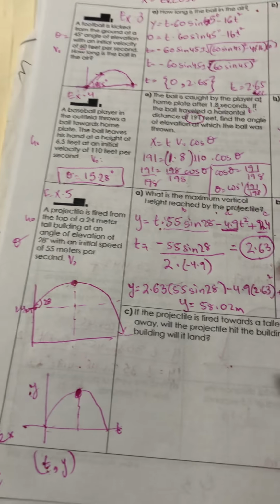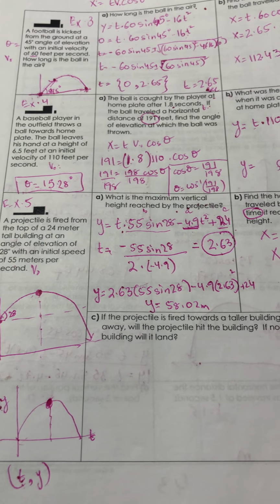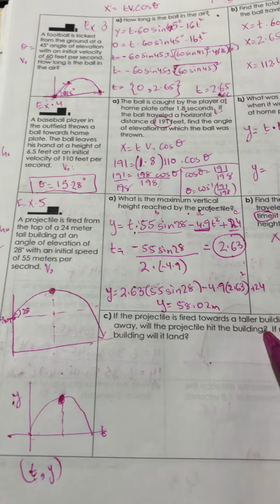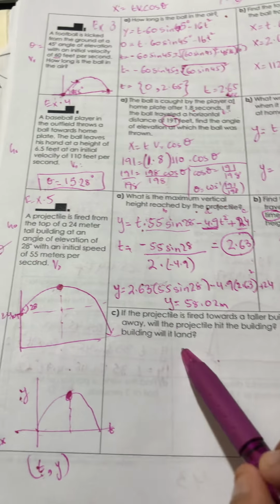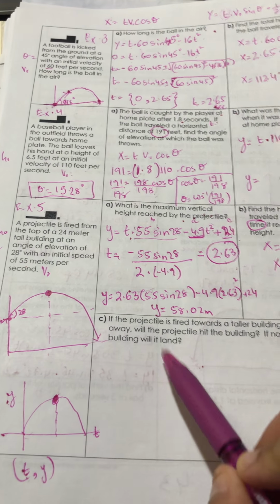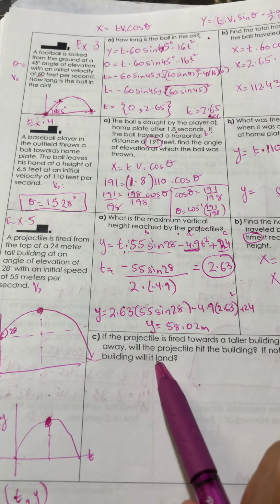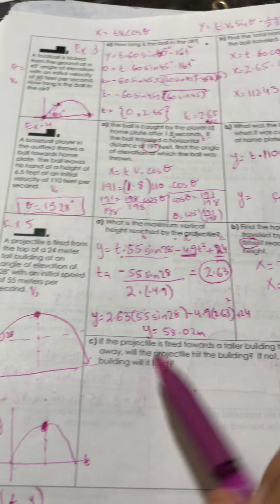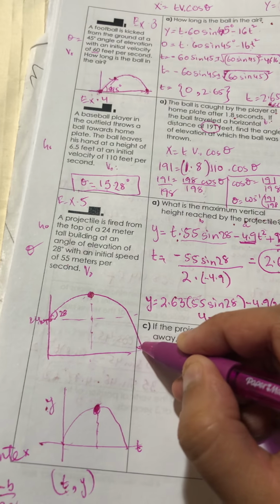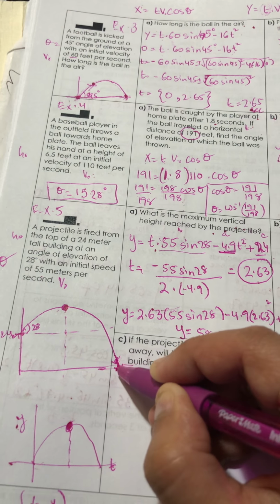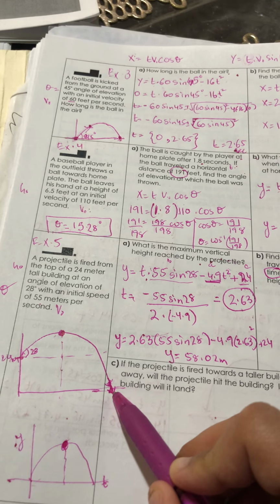If the projectile is fired towards a building that is 300 meters away, will the projectile hit the building? If not, how far from the building will it land? Now again, when the projectile hits the ground, the height becomes 0.